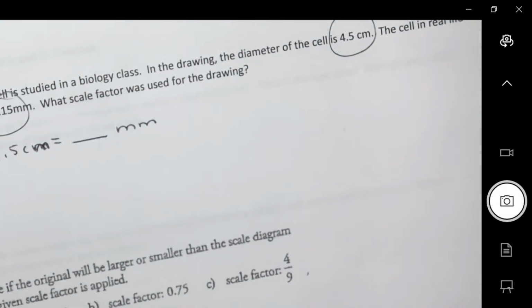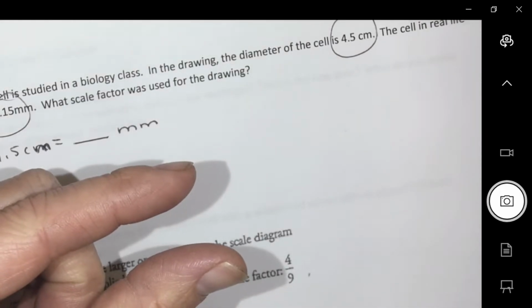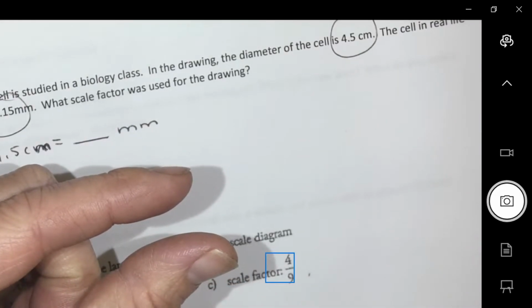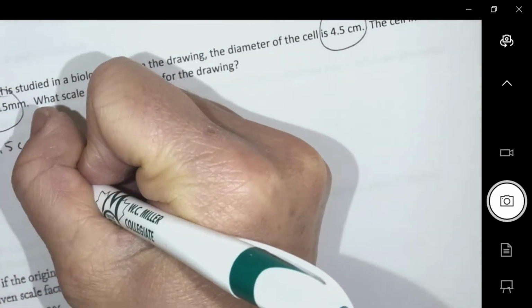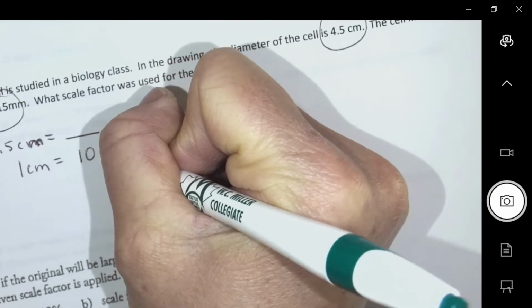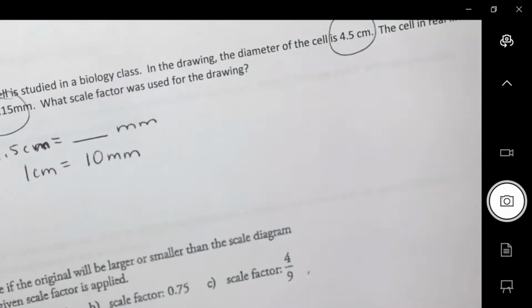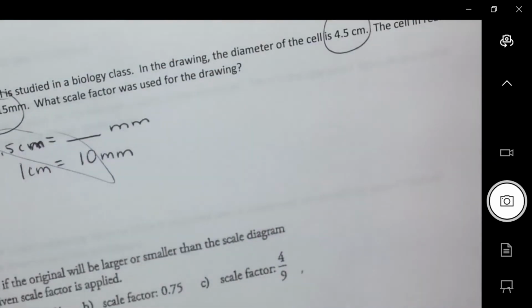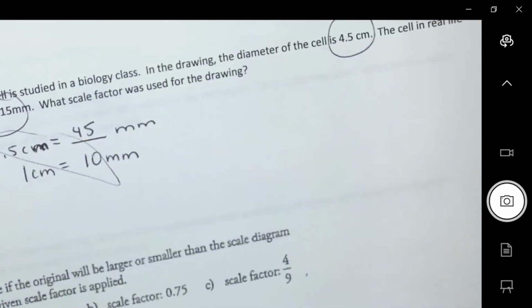Okay, are you visualizing a centimeter? Centimeters like that, right? How many millimeters are inside that? 10. Yeah, you knew that. 1 centimeter is 10 millimeters. So therefore, 45 millimeters.